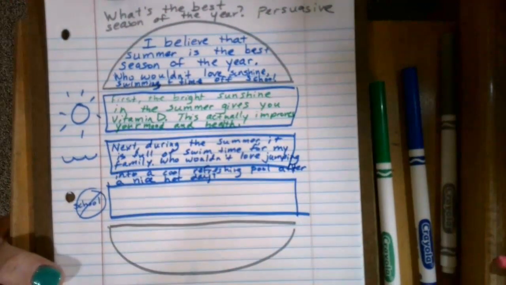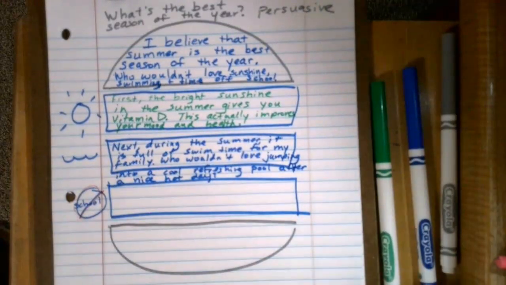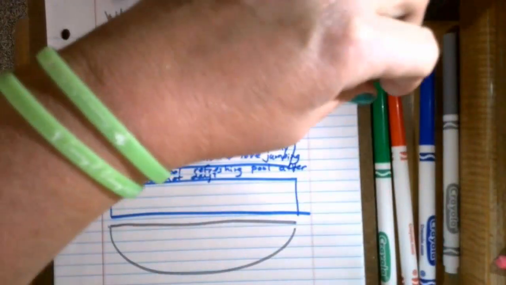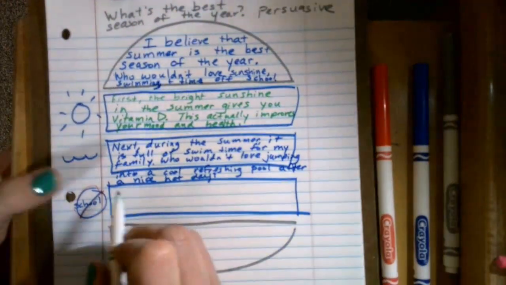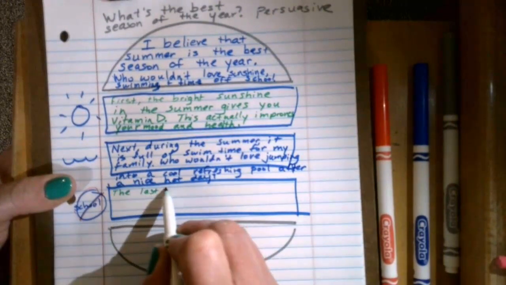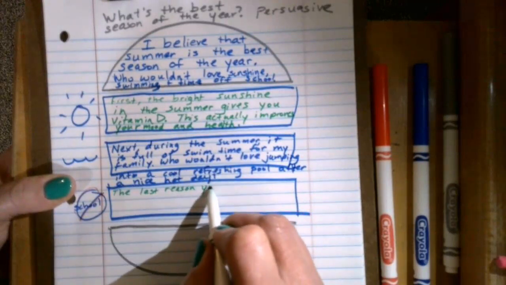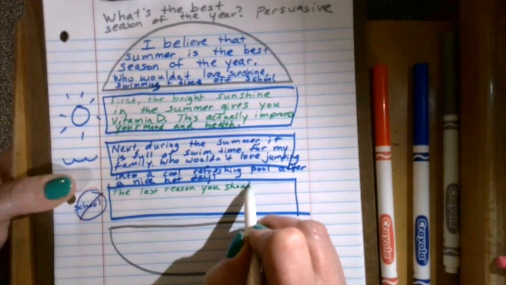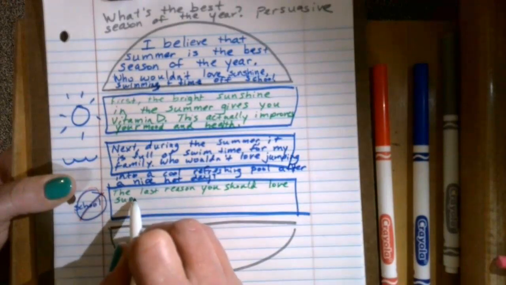Last reason, no school in the summer. Another color here. The last reason you should love summer.